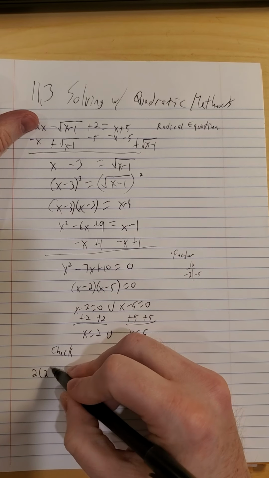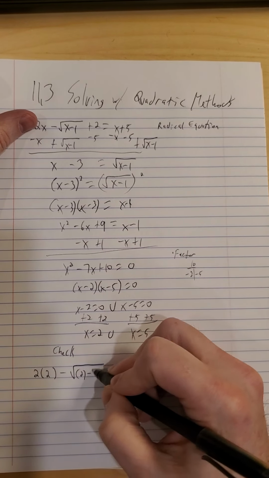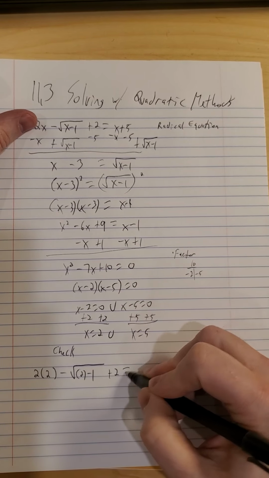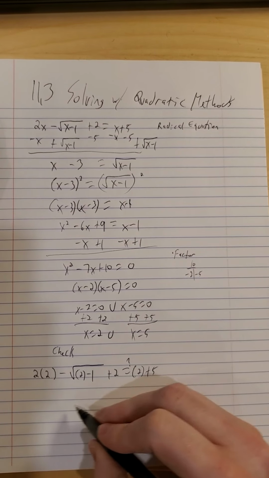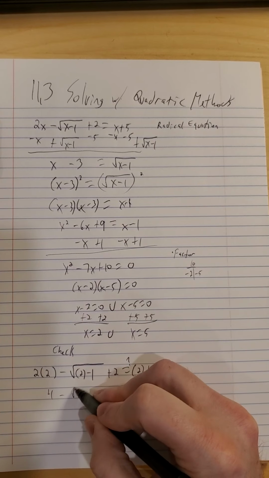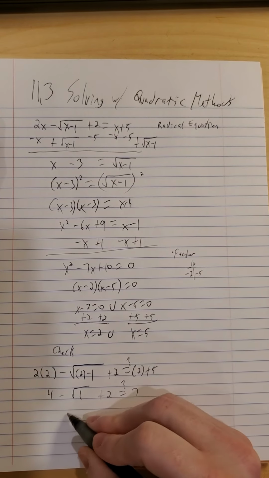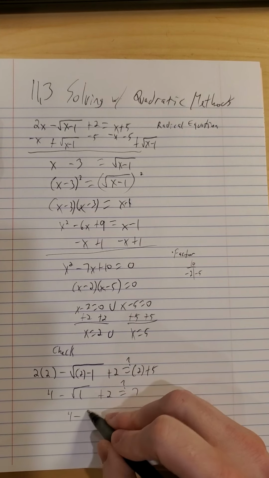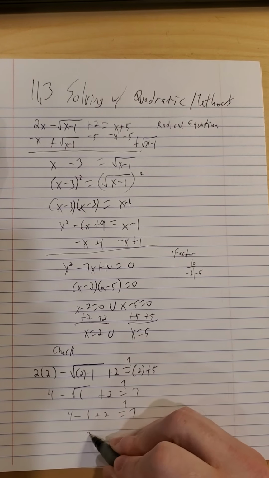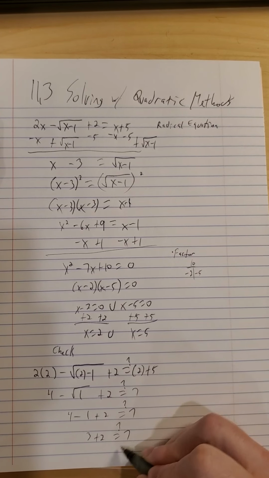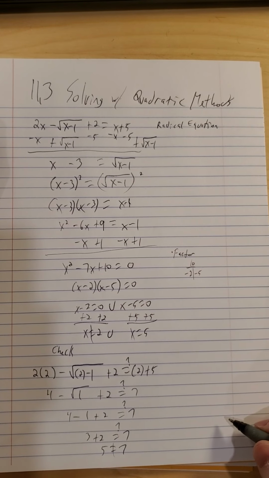I'll try out the 2 first. So 2 times 2 minus square root of 2 minus 1, plus 2. And I want to know, is that the same as 2 plus 5? So 4 minus square root of 1, plus 2, possibly equal to 7. 4 minus square root of 1 is 1, plus 2, possibly equal to 7. 3 plus 2, possibly equal to 7, and 5 does not equal 7. We don't get to keep the 2.